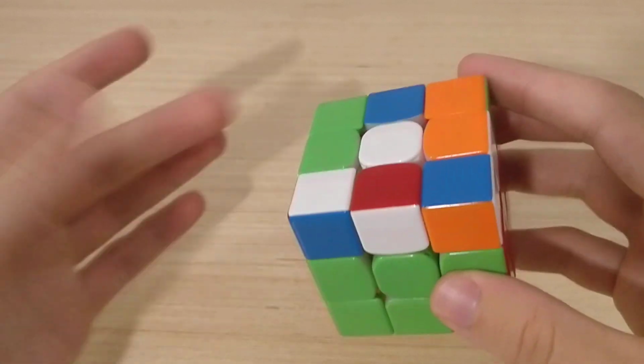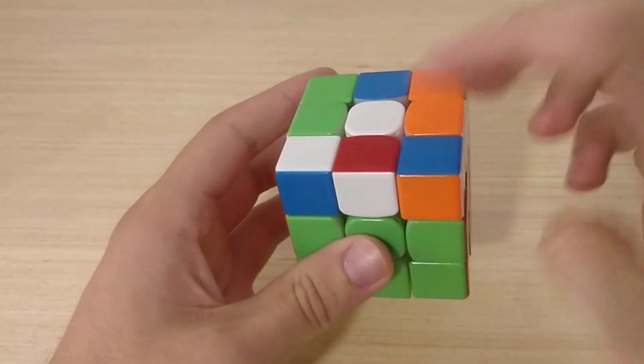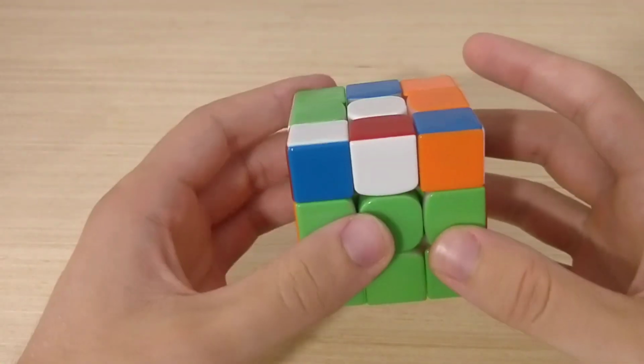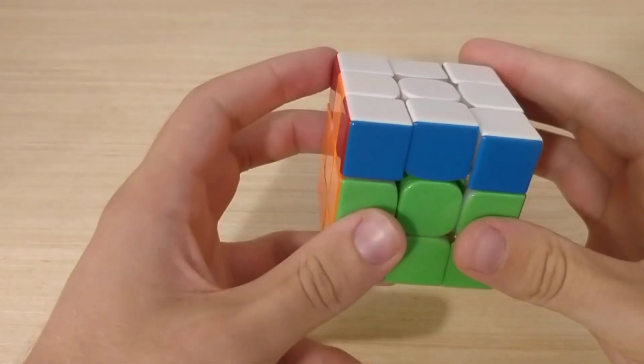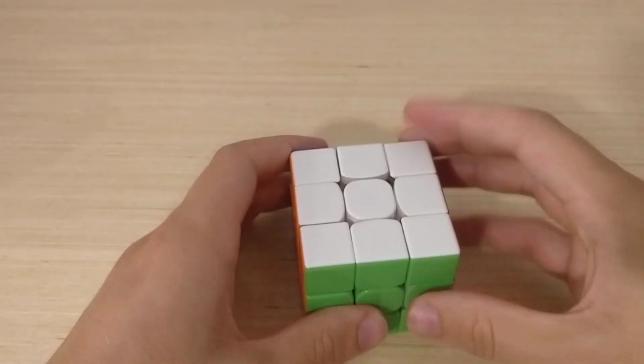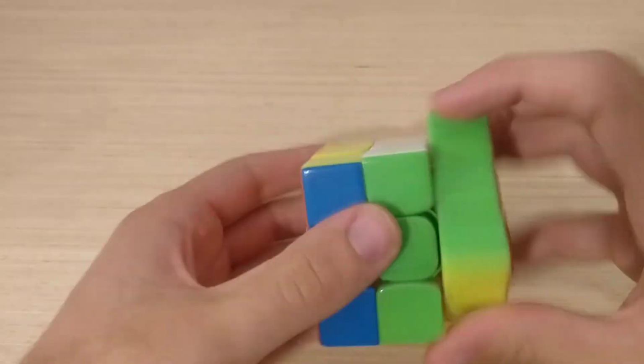Got my timing. Okay, so for this one I recognize these two match. This is adjacent, which means that I can solve OLCP using that alg there. And UPerm, done. Number 14.